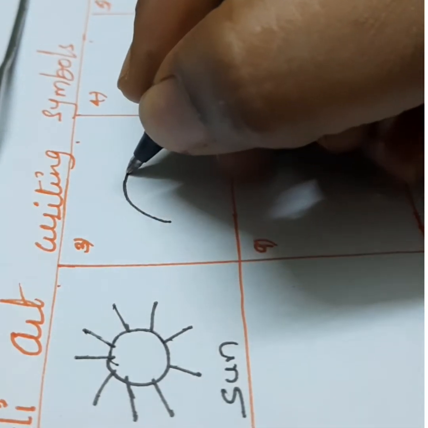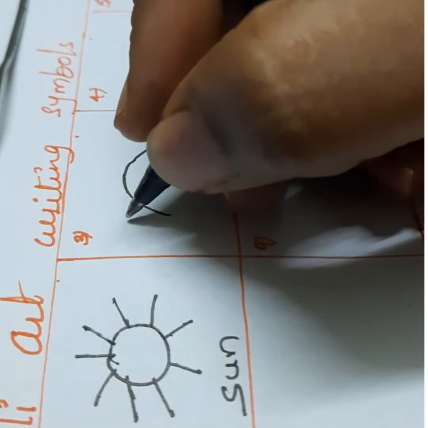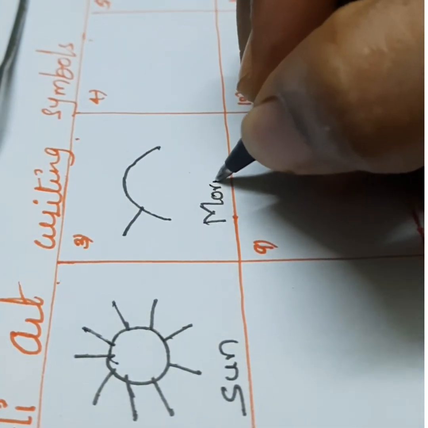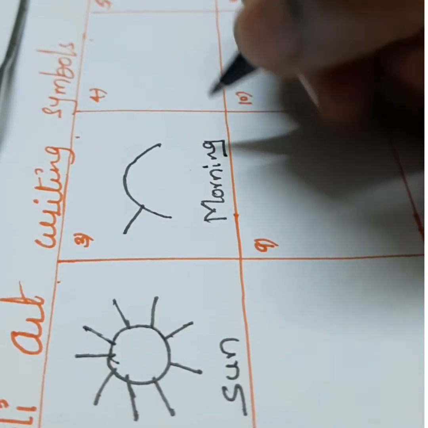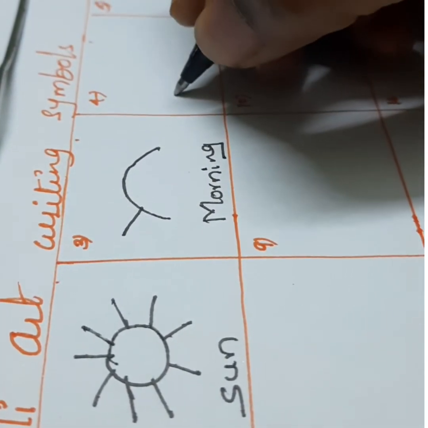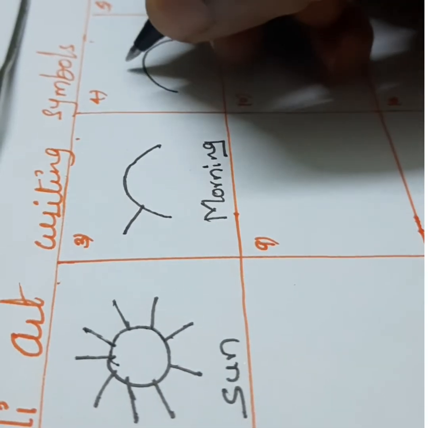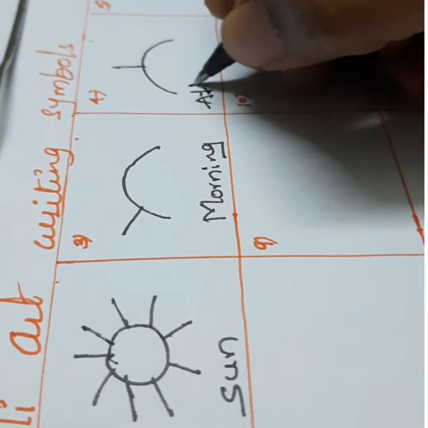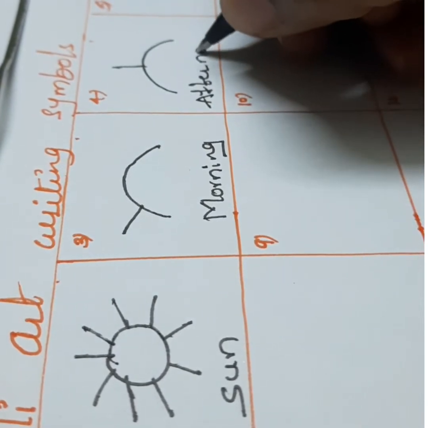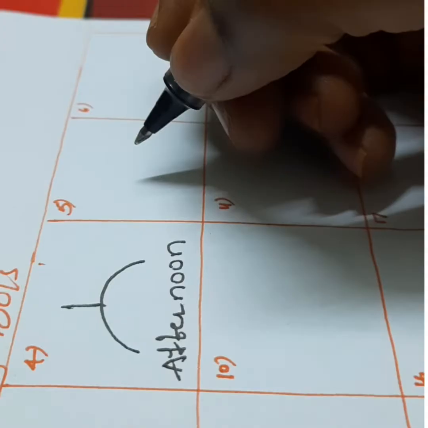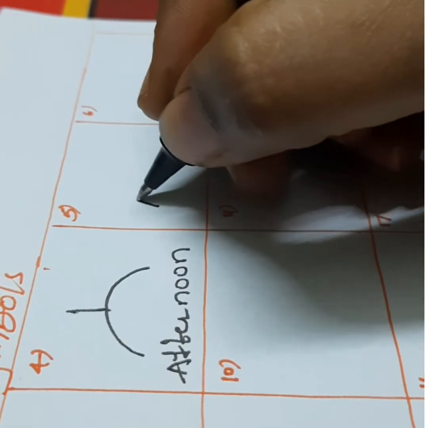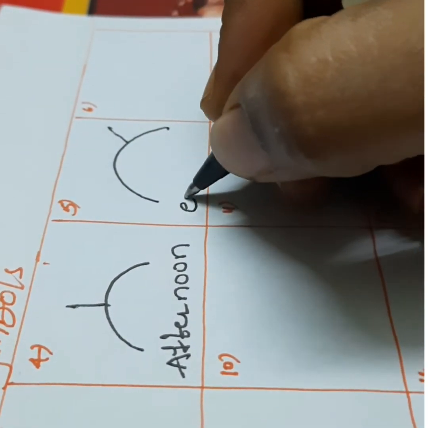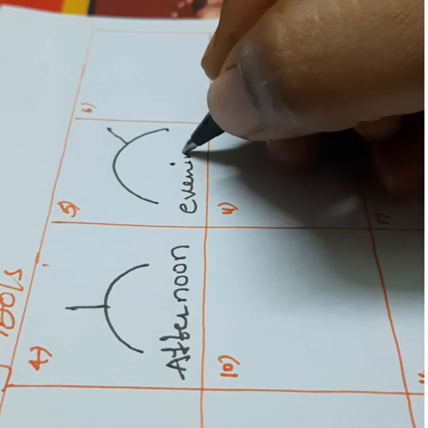So draw the curve and draw the standing line on the left side. Fourth one is the afternoon symbol. Draw the curve and draw the standing line in the middle of that curve. The fifth one is the evening. So draw the curve line and draw the standing line at the right side.